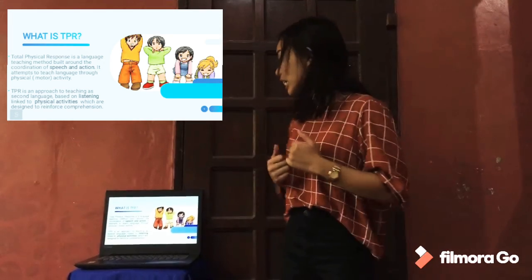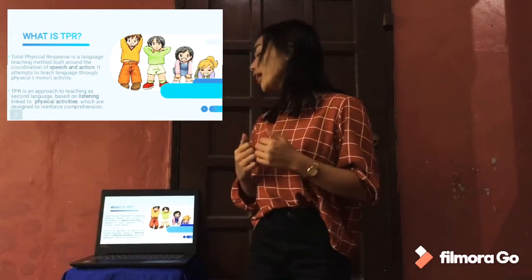The second one is TPR is an approach to teaching a second language based on listening linked to physical activities, which are designed to reinforce comprehension. Teaching a foreign language using TPR resembles the way that children acquire their first language. They listen, imitate, and watch long before they start speaking themselves. This multi-sensory processing of language takes place through the simultaneous activation of the child's visual, auditory, and kinesthetic senses, which helps the child to gradually understand a new language in a holistic way. And it is learning by doing.